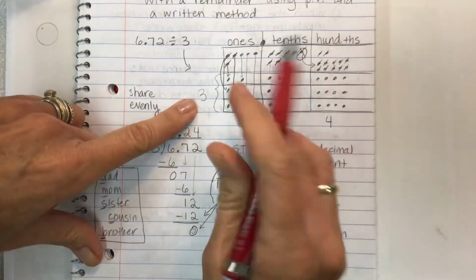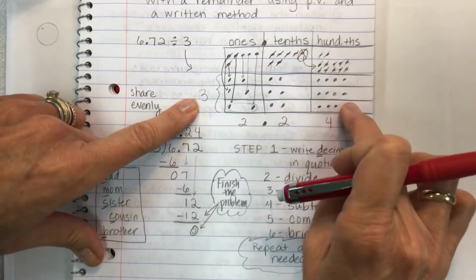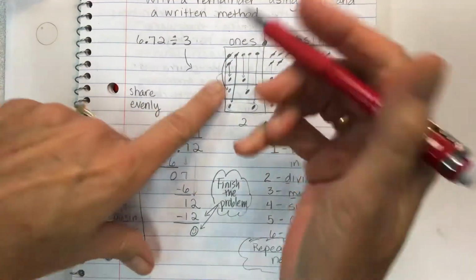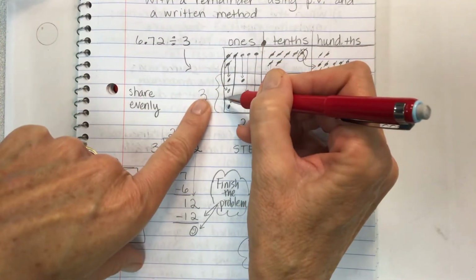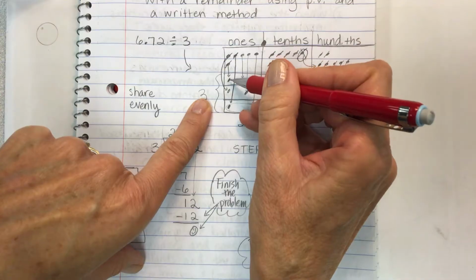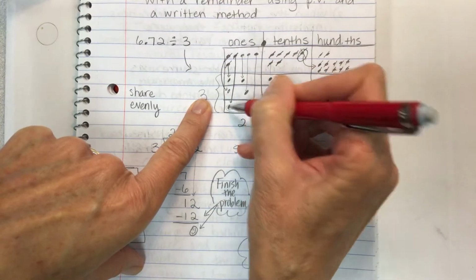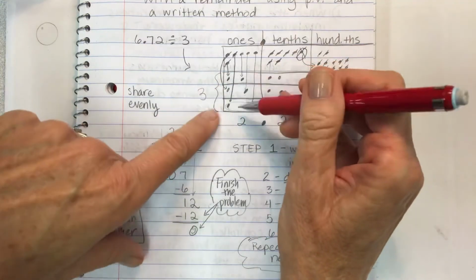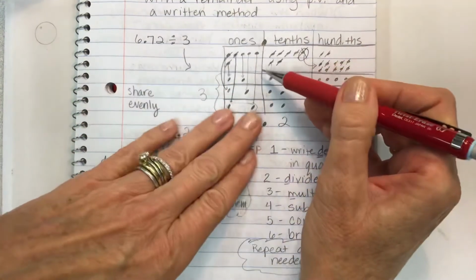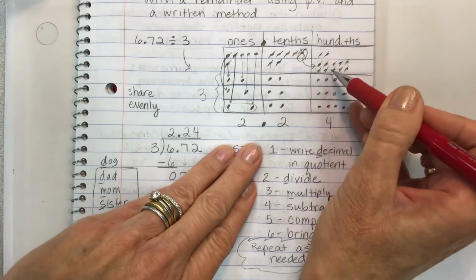So 3 is going to be the number of sets that we're dividing it into. And what are we dividing? We're going to share the 6 divided by 3. So when you count it, you're going to go 1, 2, 3. We're going to count evenly. And we will only distribute as many as we can until we have extras. Now the extras we're going to regroup.